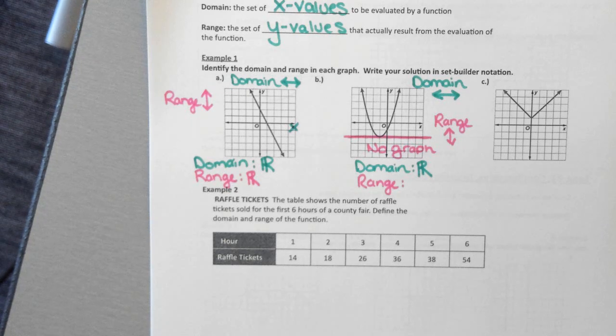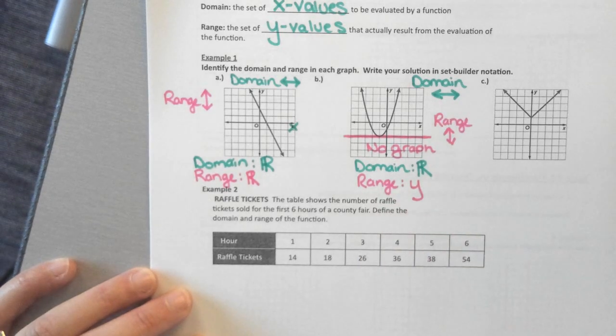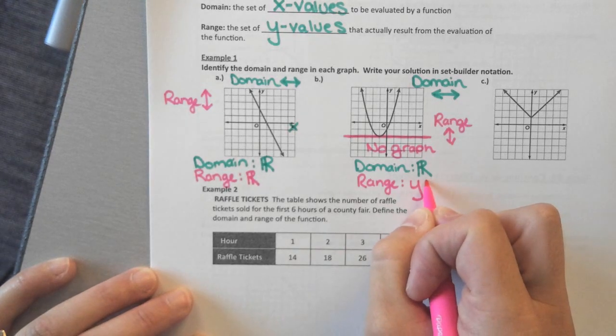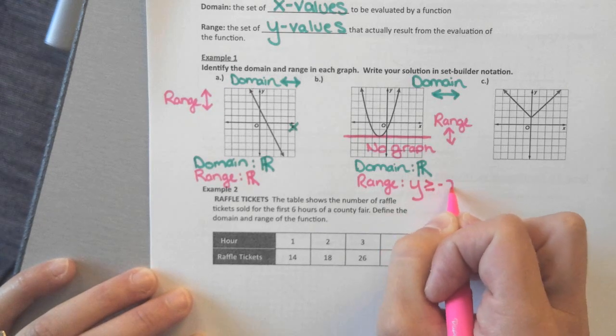So this is 0, and I'm going below it. Negative 2. So here's how I'm going to write it. My y values have to stay greater than or equal to -2.